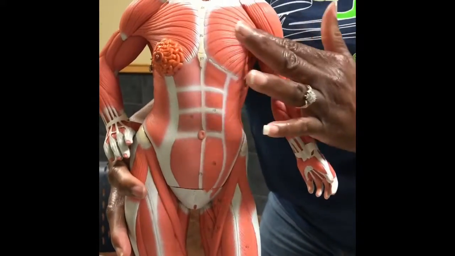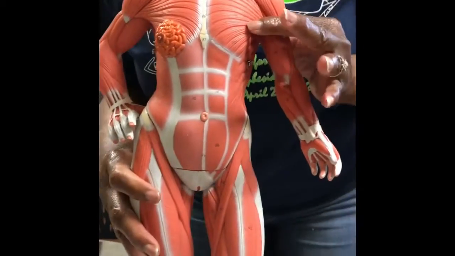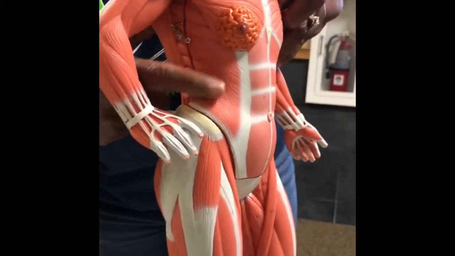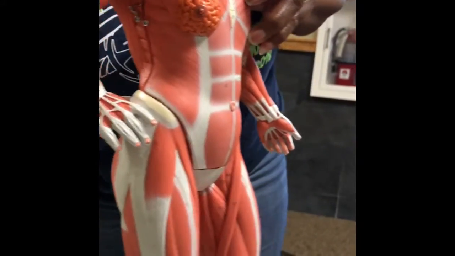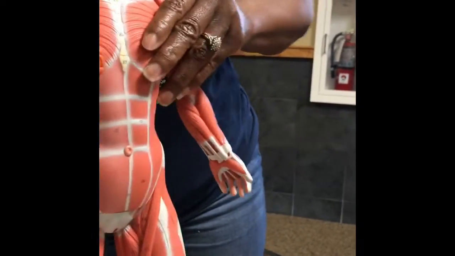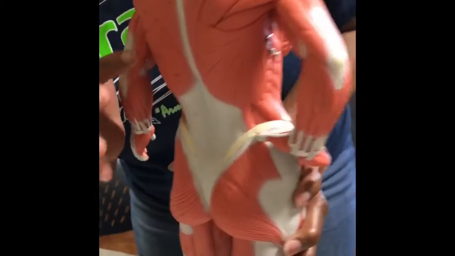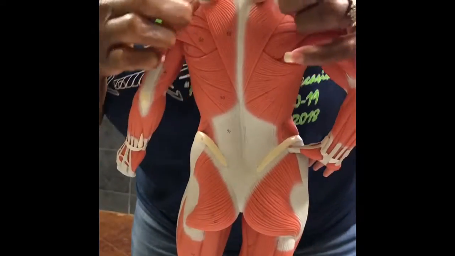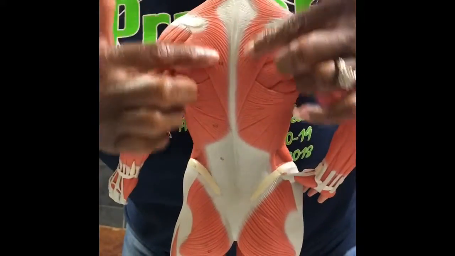This is here. The serratus anterior is the side. This is the side over here. Then we have the latissimus dorsi. That's the back part here. The trapezius is the diamond shape.